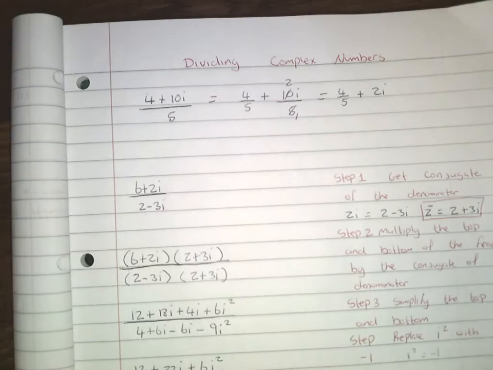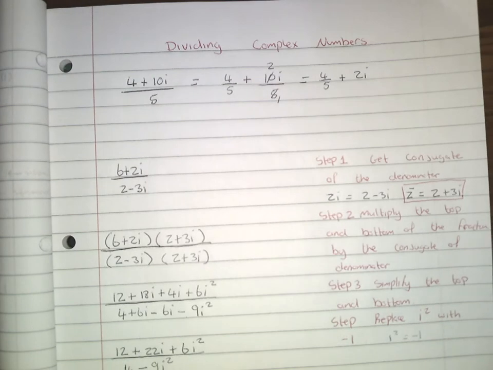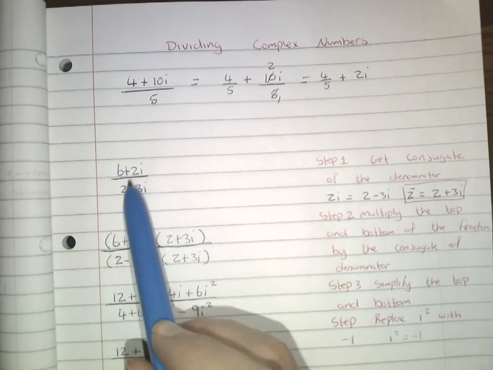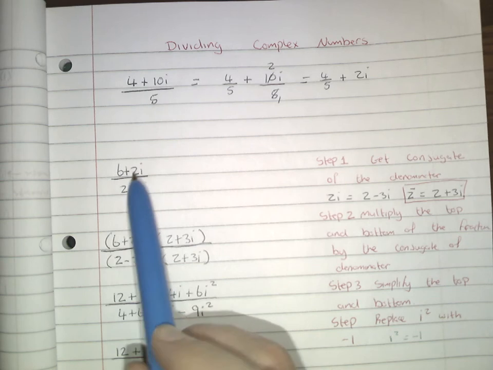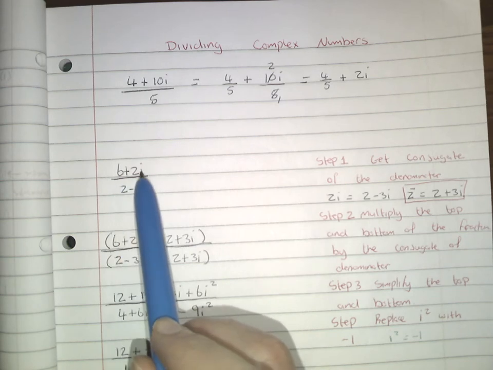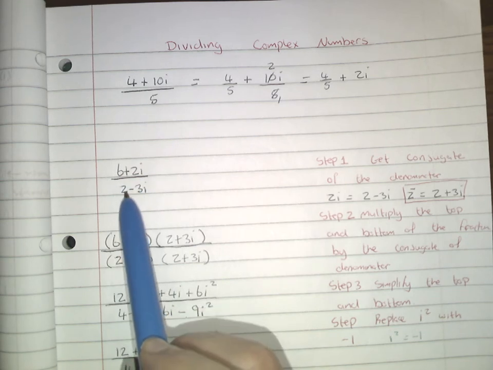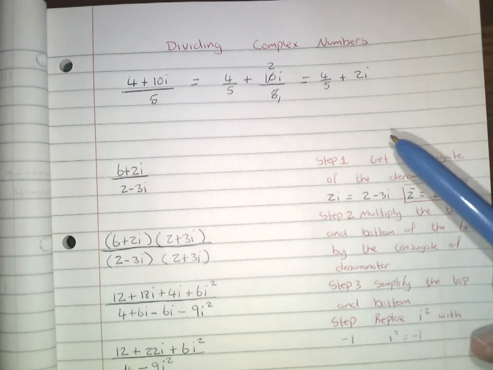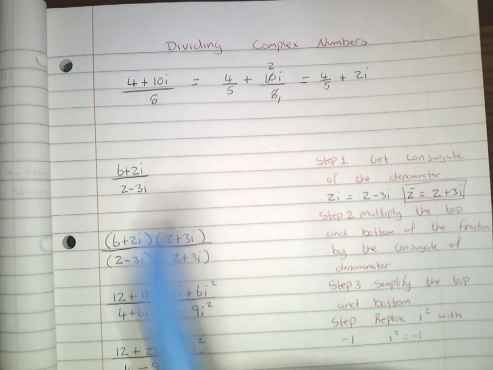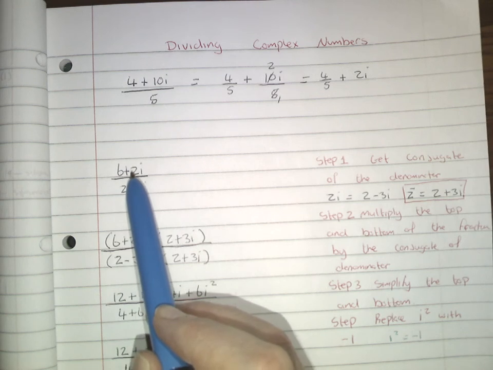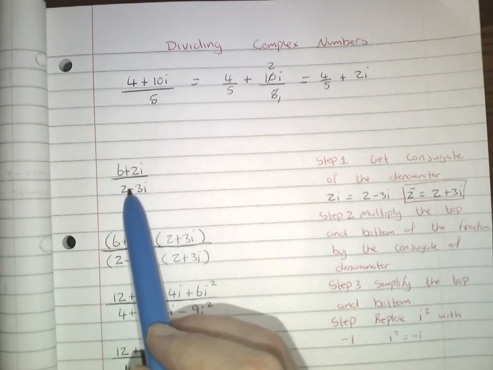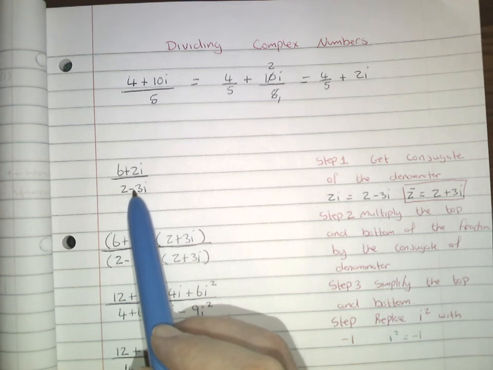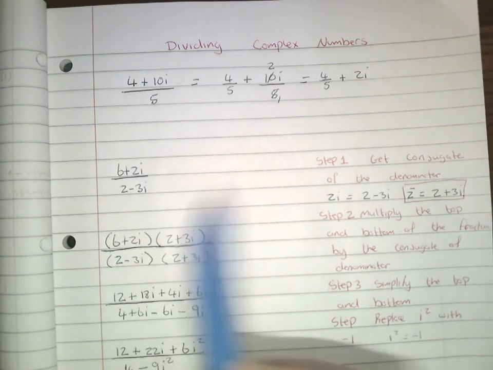Now, the next part is when we have two complex numbers, and we're dividing these two complex numbers by each other. So we have the complex number 6 plus 2i, and then we have another complex number 2 minus 3i. So step one, you need to get the conjugate of the denominator. Remember, the top part of the fraction is the numerator, the bottom part of the fraction is called the denominator. So we look at the denominator and we get what's called the conjugate of the denominator.